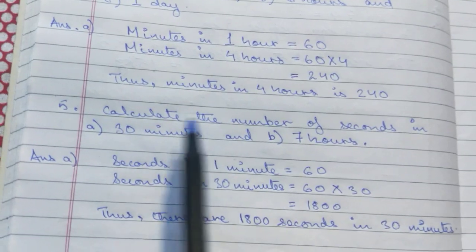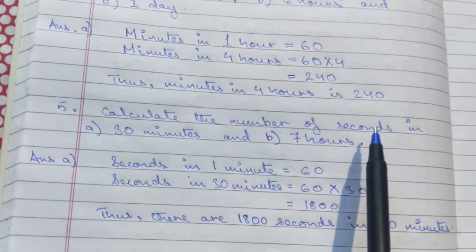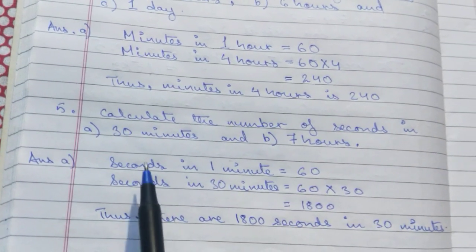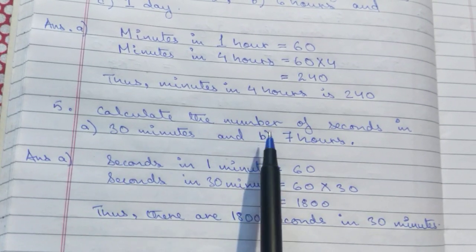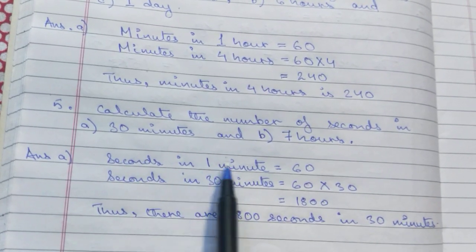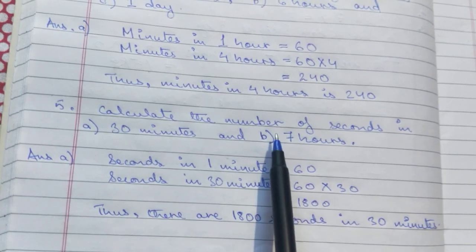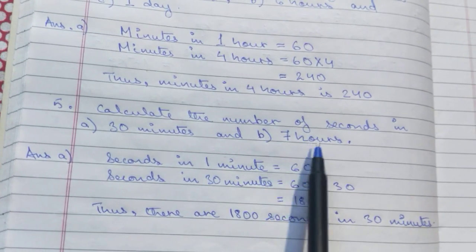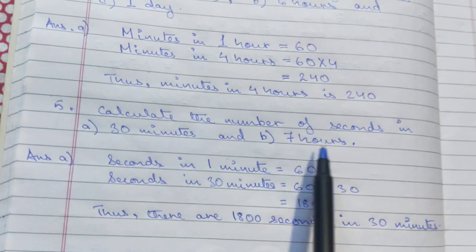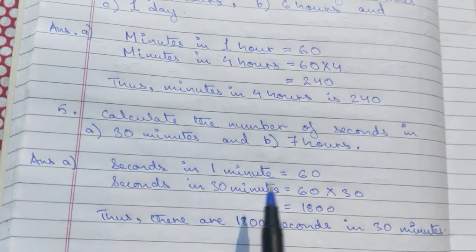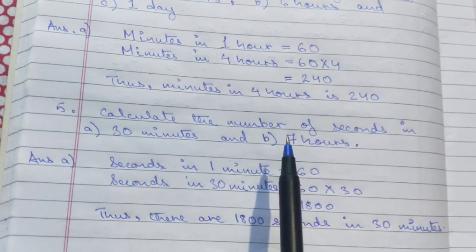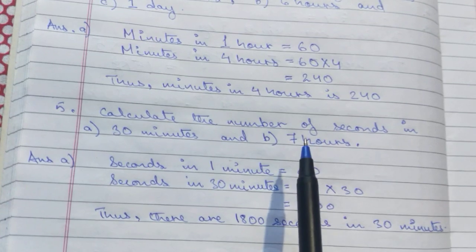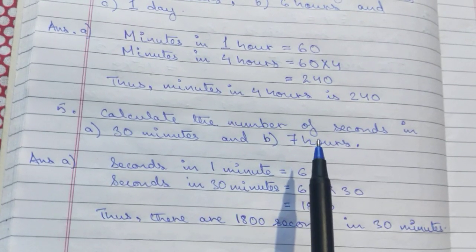Now for question number 5, they are asking to calculate the number of seconds in 30 minutes. Now for question number B, you first write seconds in 1 minute is 60. Now they are asking seconds for 7 hours. So first you take out how many minutes will be there in 7 hours. Okay.